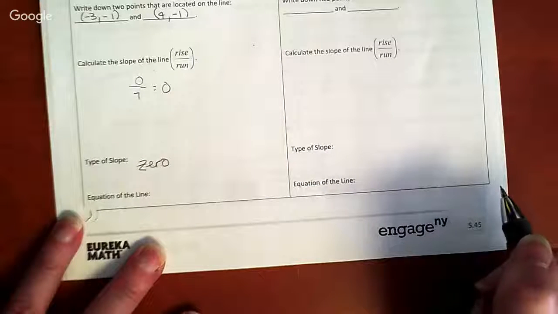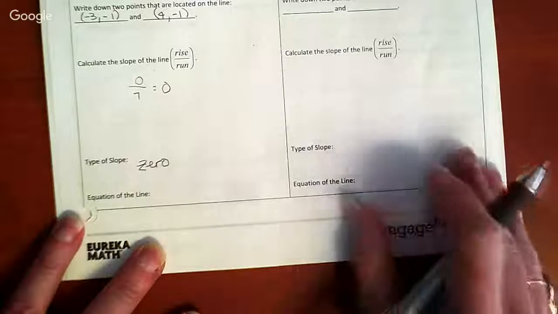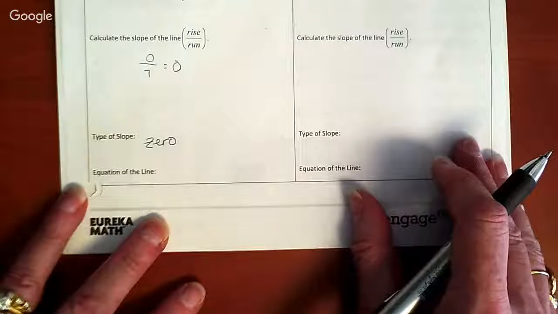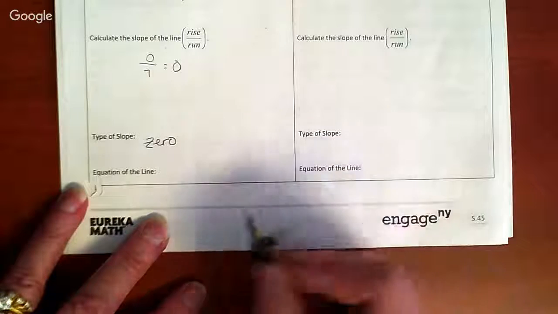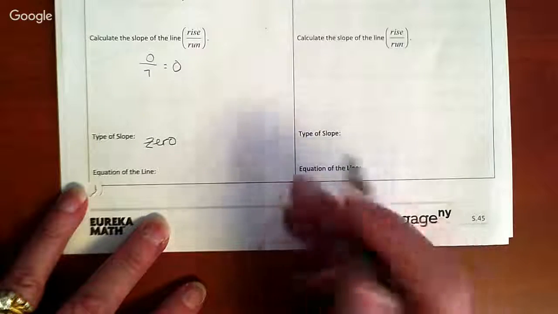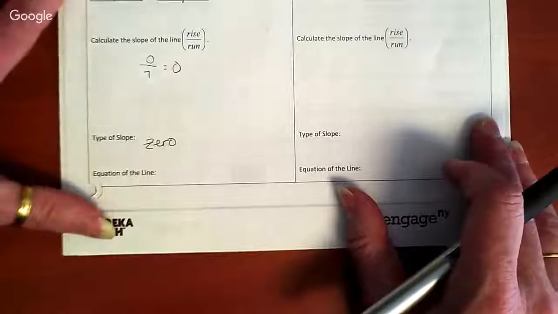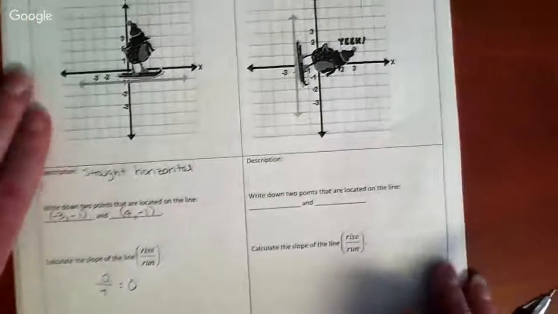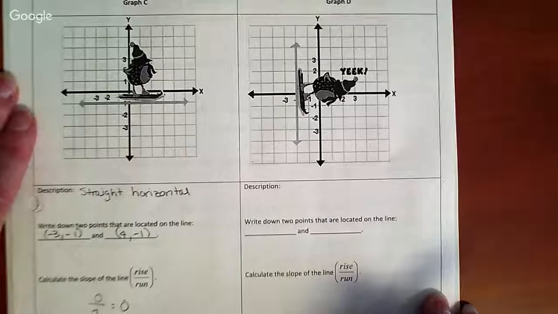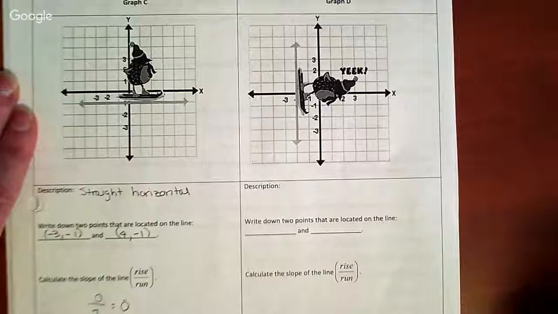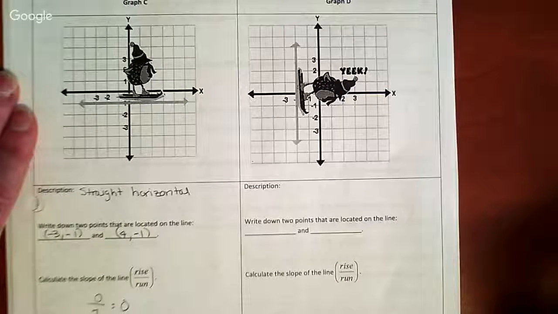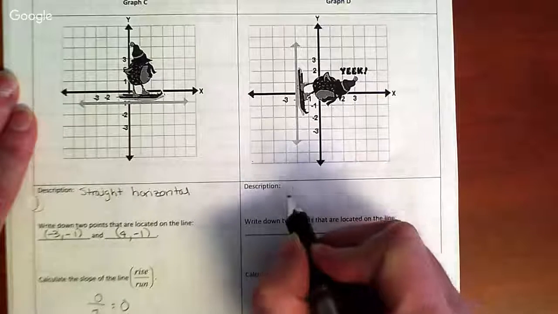Okay. And for the equation of our line here, I'll talk about that in just a few minutes, because we haven't gotten to that part of what we've done yet. Here, our description is he's falling vertically.